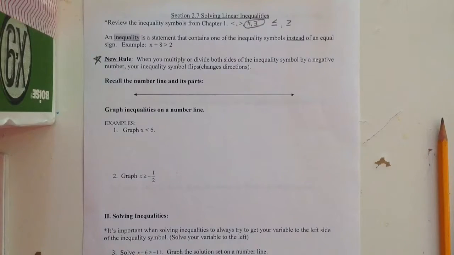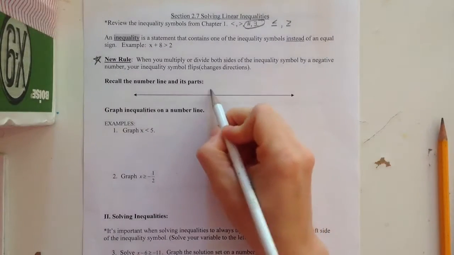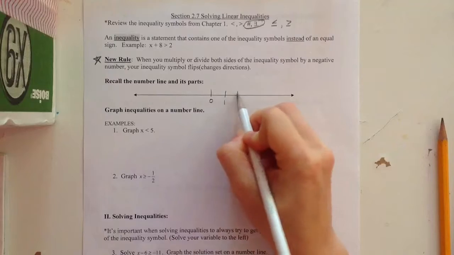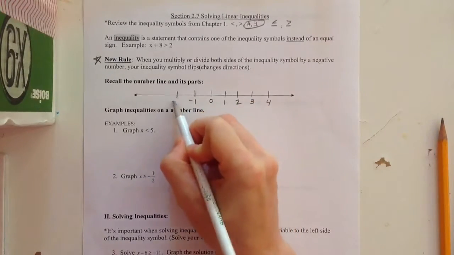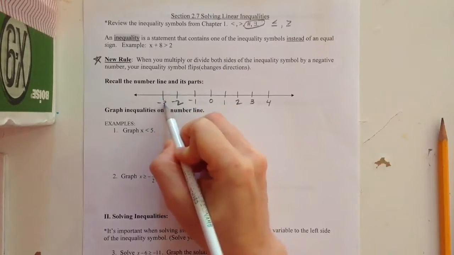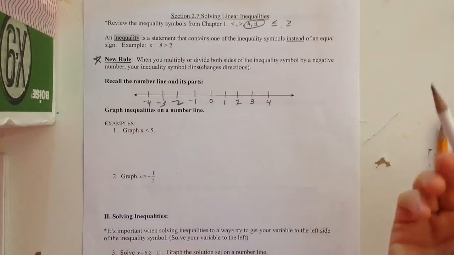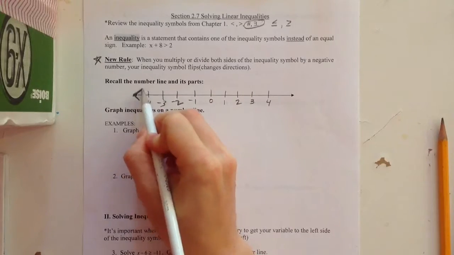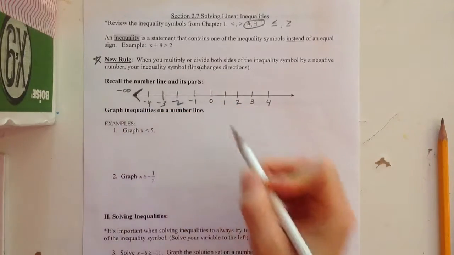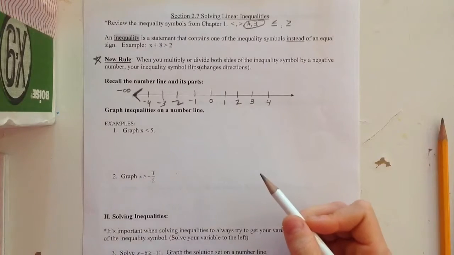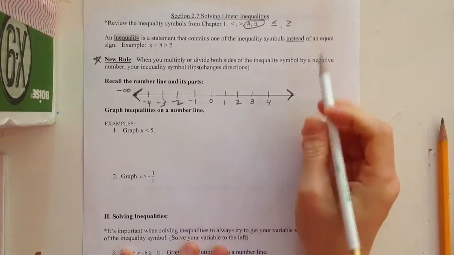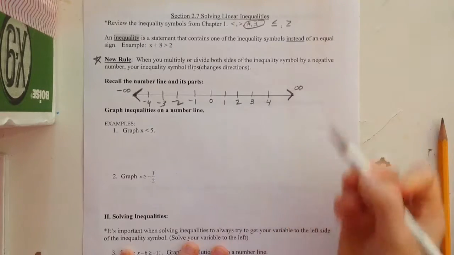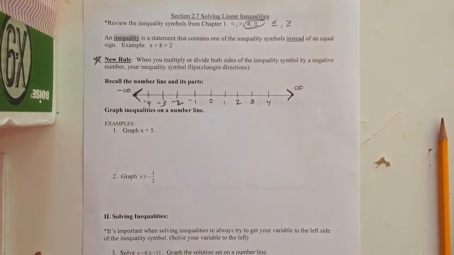Now, I want to recall the number line and its parts, because when we solve linear inequalities, we have to do a little bit with the number line. I'm just going to write down what we did for our number line, and this time I'm going to do a little bit more. On the left side, your numbers go decreasing all the way to negative infinity. On the right side, your numbers go increasing all the way to positive infinity. These are symbols that we're going to see today when we write our interval notation.